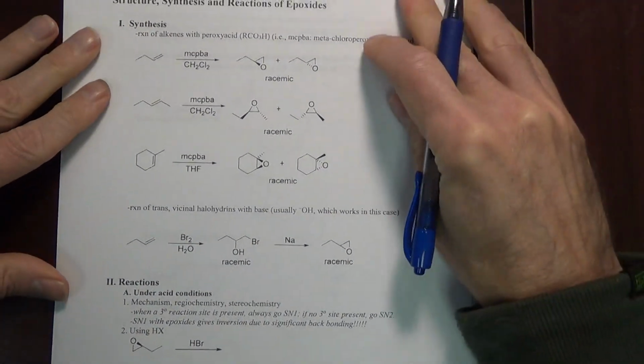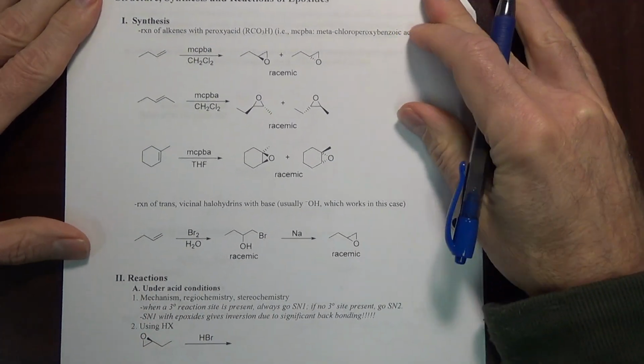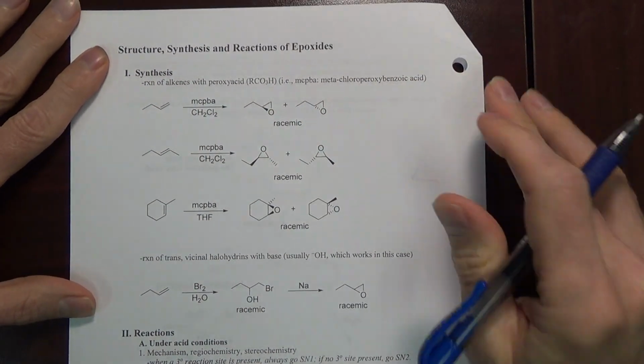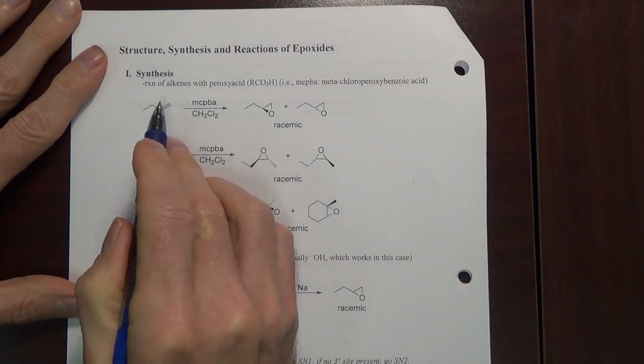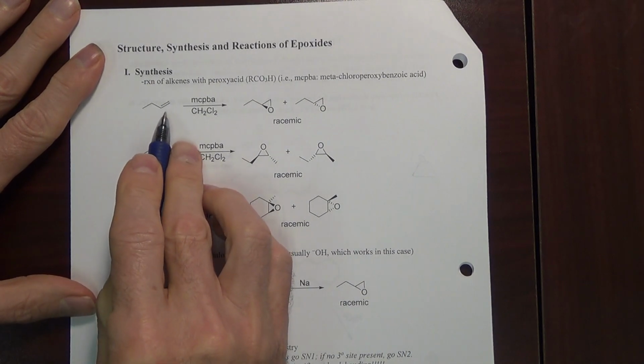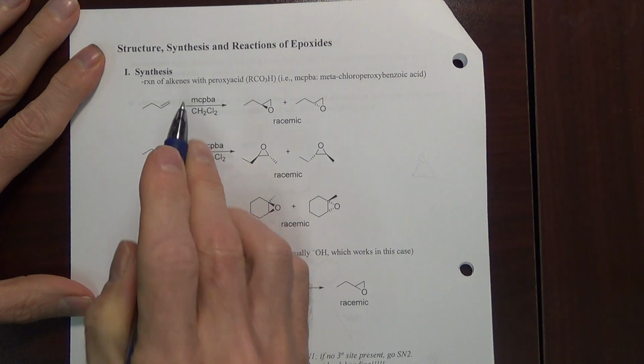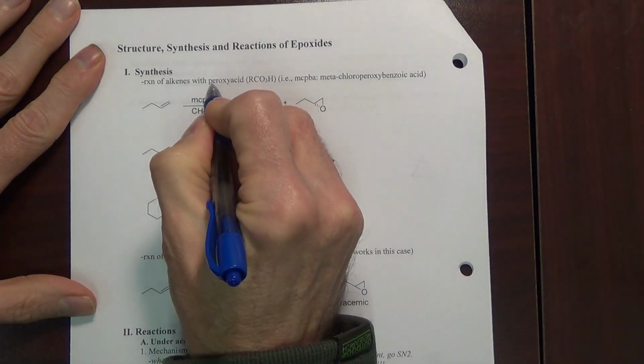In the chemistry of epoxides, we'll first look at the synthesis. This should be review. You should have seen the synthesis of epoxides in Organic 1, typically from alkenes. And a common reagent to use is MCPBA, which is a peroxy acid.